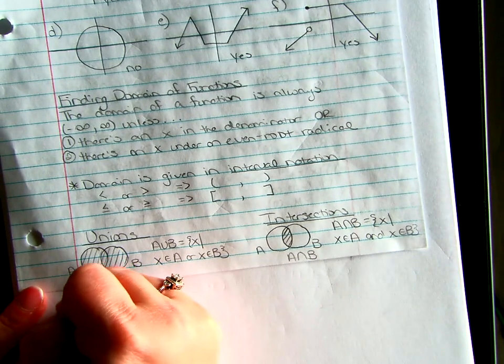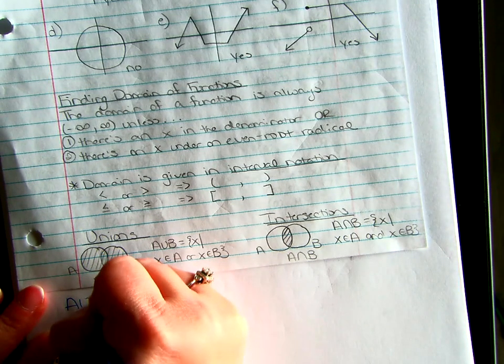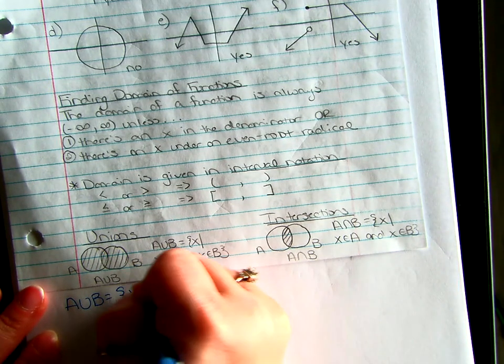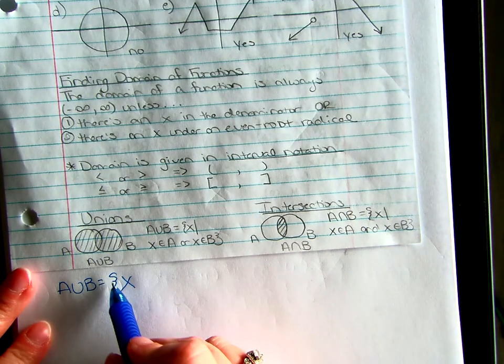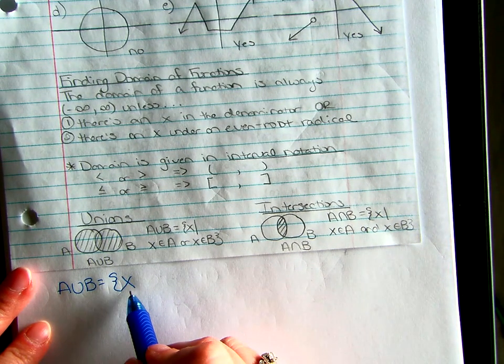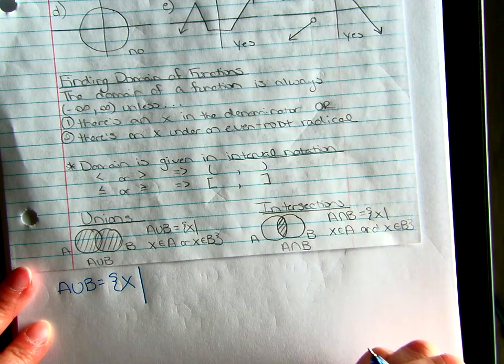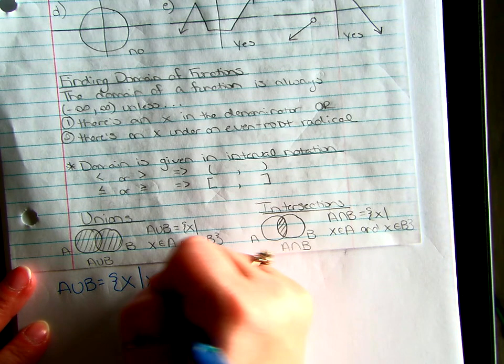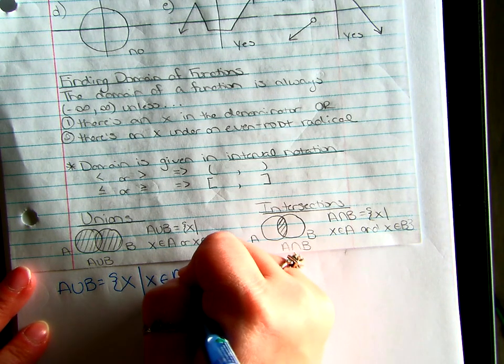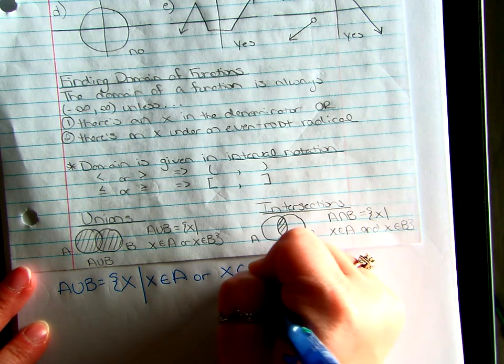So set builder notation is where you have the curly bracket because that indicates a set. Then you have x such that. And then if you were doing a union, then x is an element of A or x is an element of B. This little wonky E means element of.